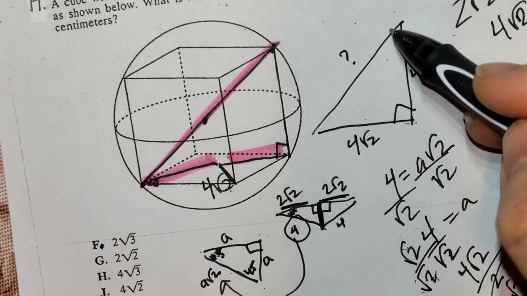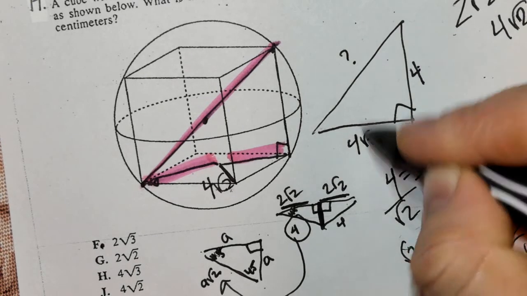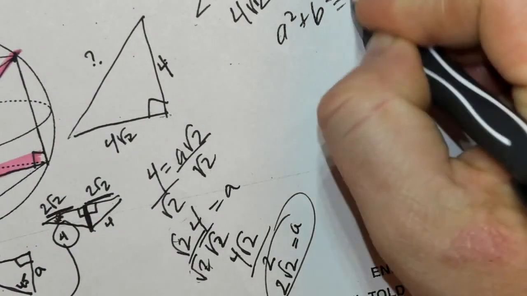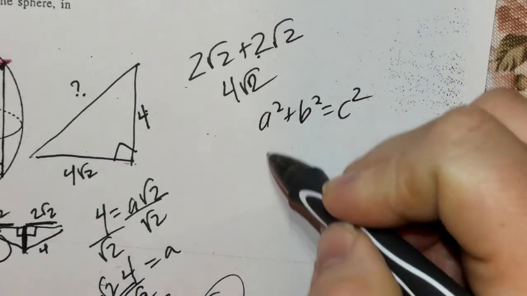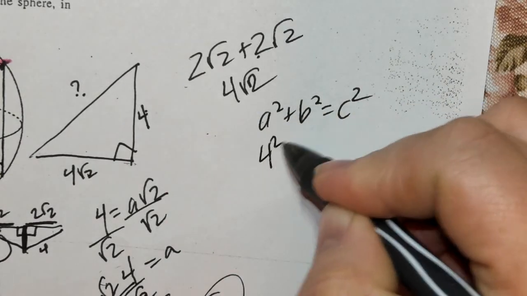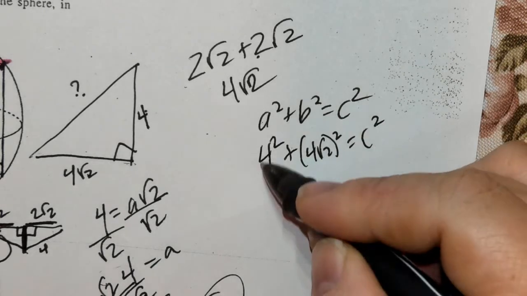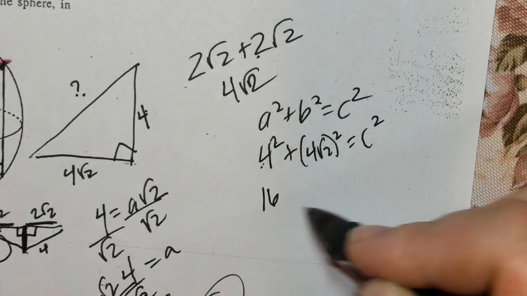Okay, so how do I figure out the hypotenuse? A squared plus b squared equals c squared. I'm going to call A my 4, so 4 squared plus 4 radical 2 squared equals c squared. 4 squared is 16.